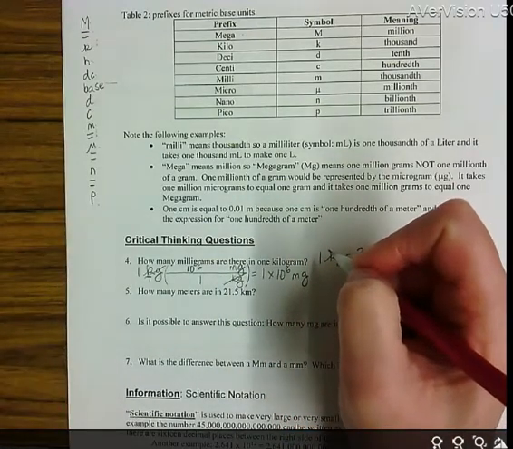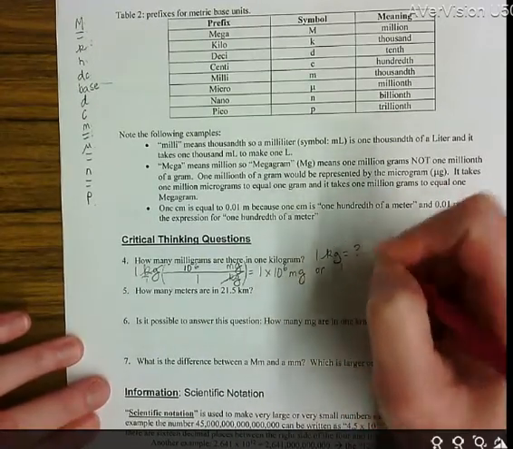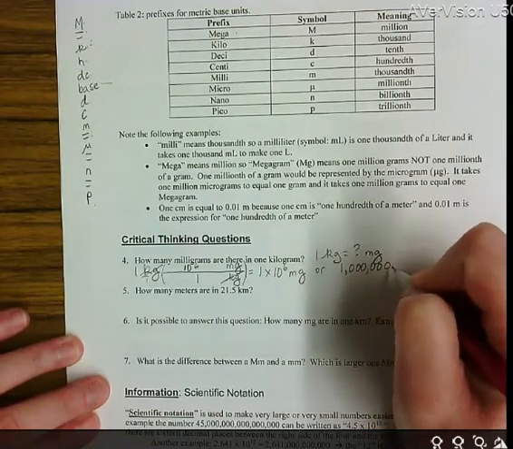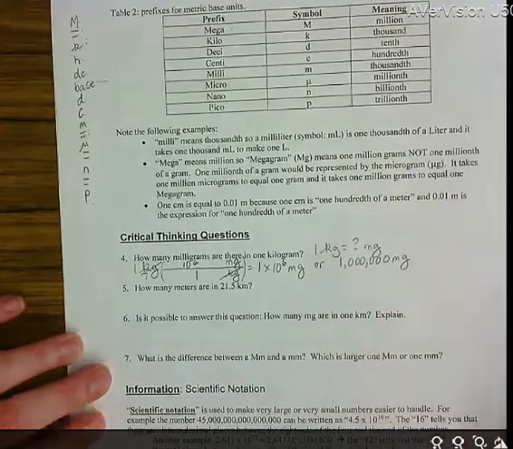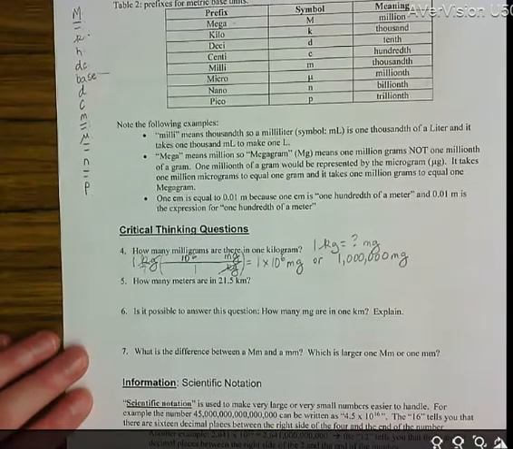Which also means I can write a 1 with 6 zeros after it: 1, 2, 3, 4, 5, 6 milligrams. Either way is fine, but this is how I want you to show your work for these problems.